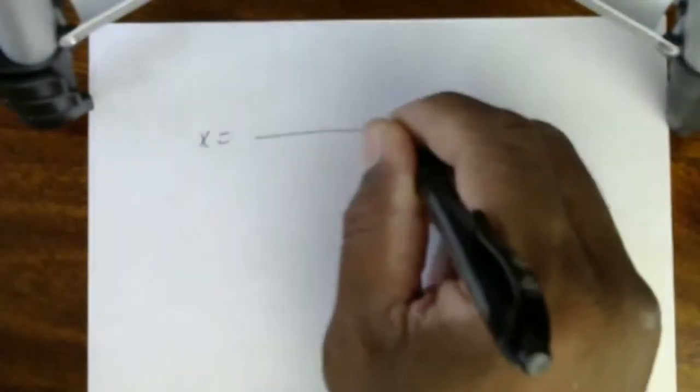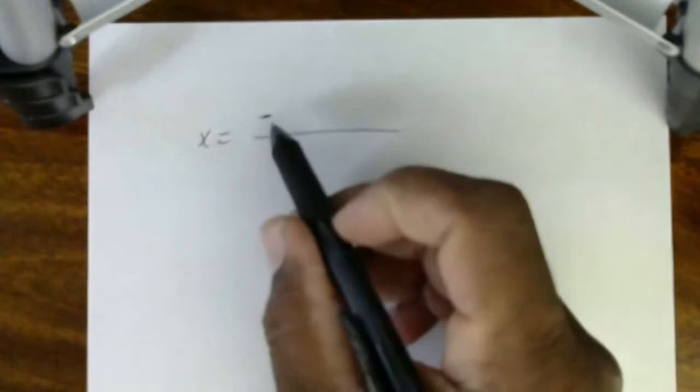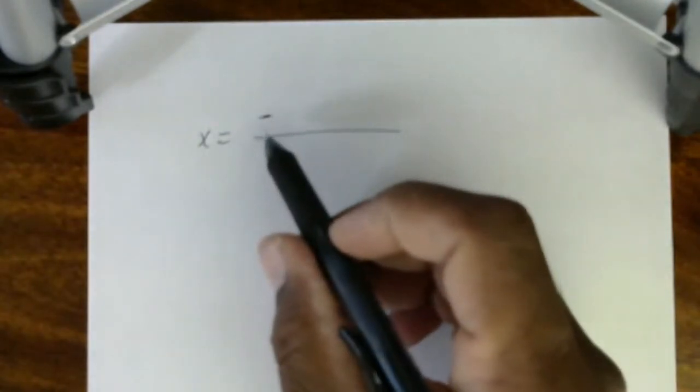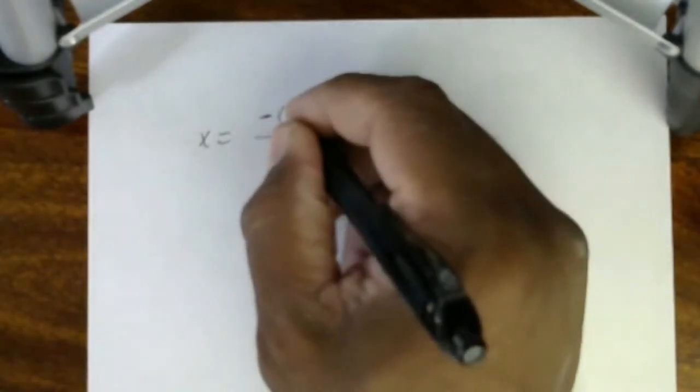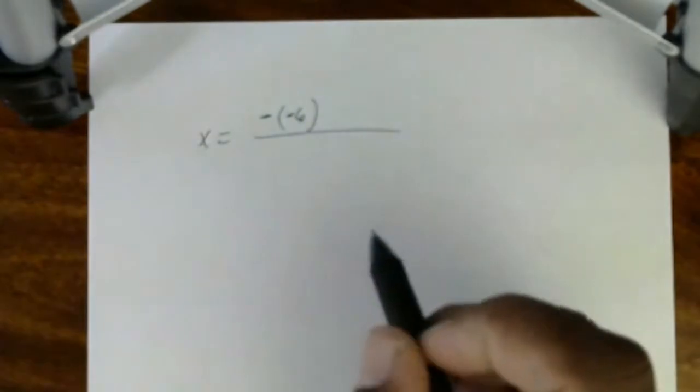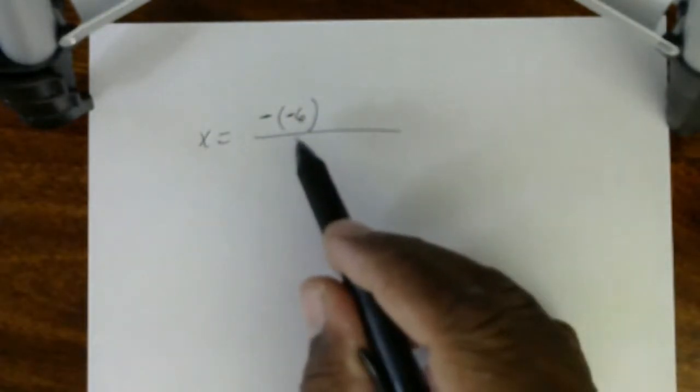So I'm going to write this out as, right, there was a negative in the quadratic formula. b is -6, so I must make sure I substitute b as a -6.